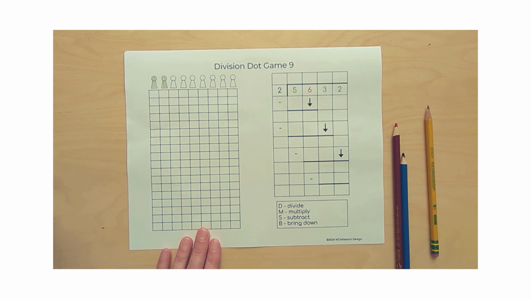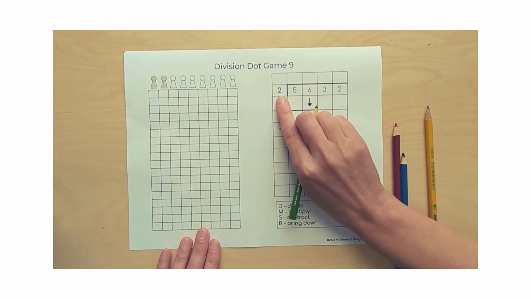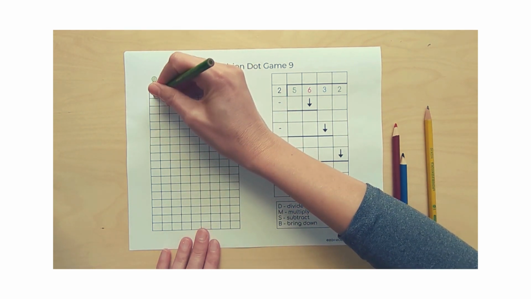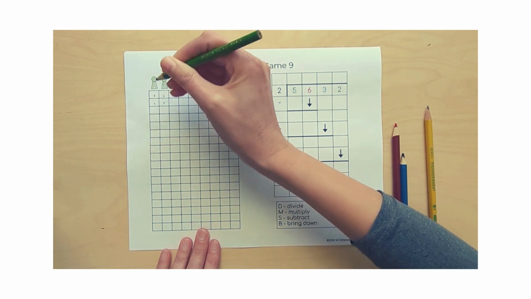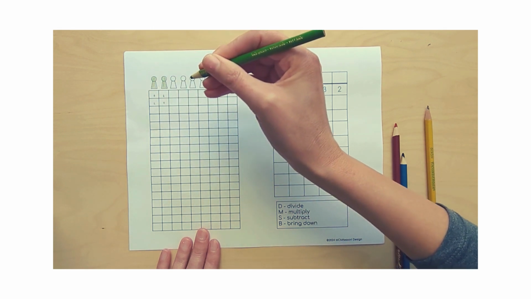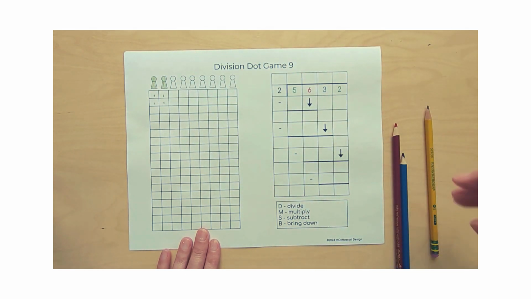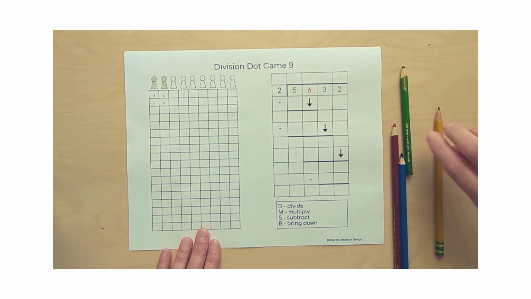Next, we will divide by sharing 5 beads with our 2 people or Skittles. Notice I cannot share out all 5 beads, but we can record our answer of 2.